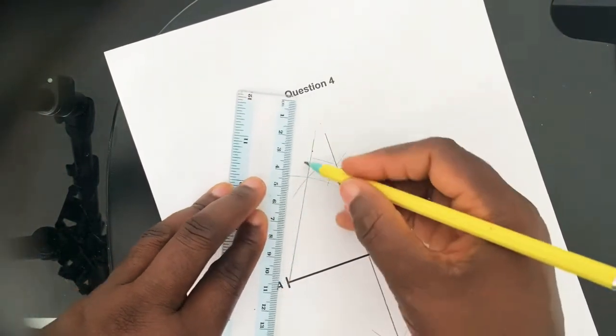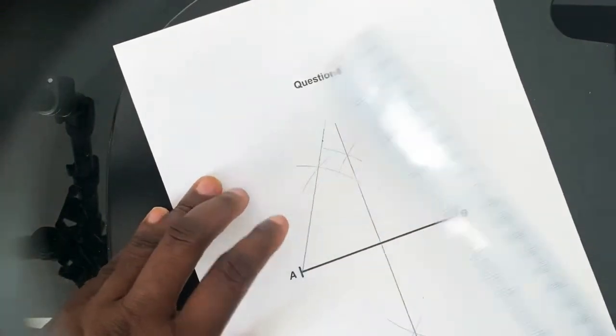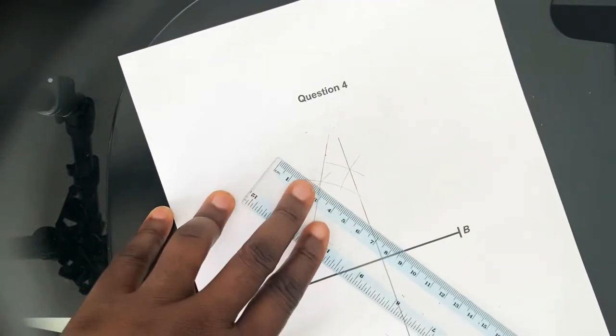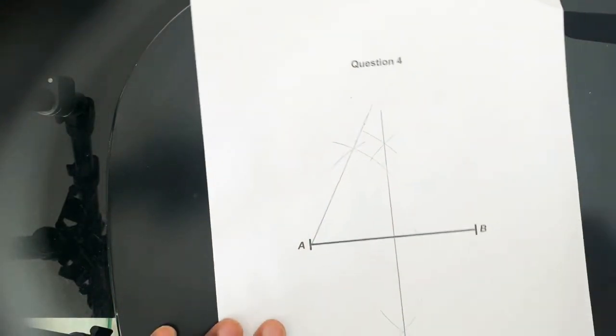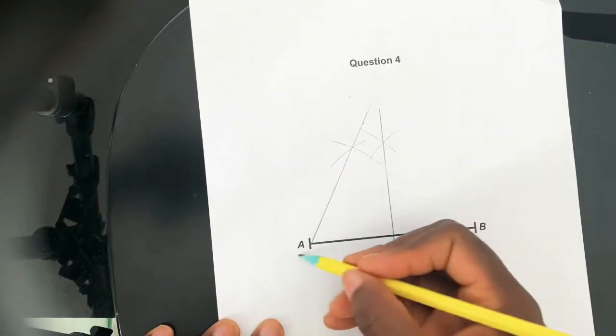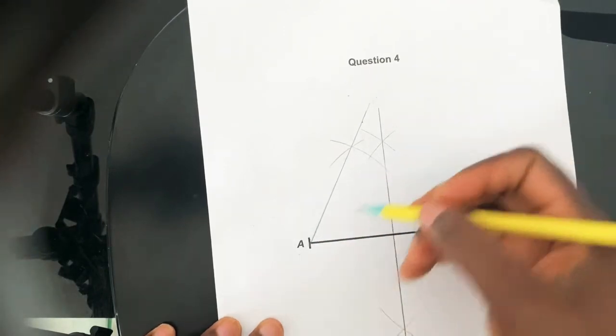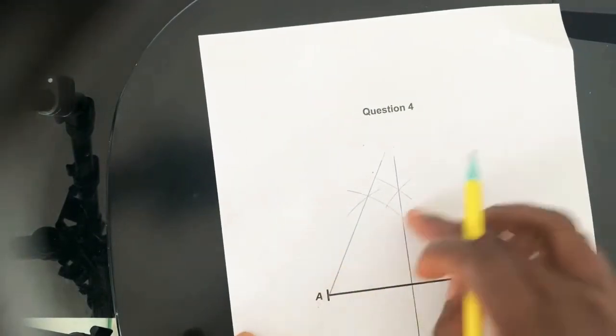If I join it all up there, but I don't need to join it up because I'm not after that. This is the angle that I'm after, this one right here that wants to come and join it here. BAP. P is somewhere here on this line.